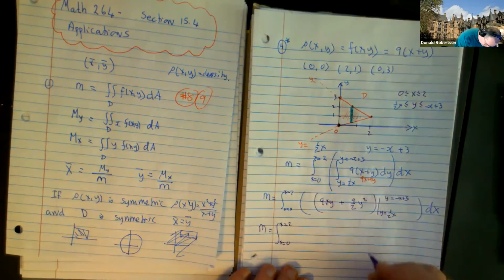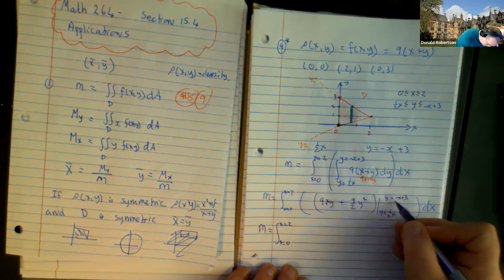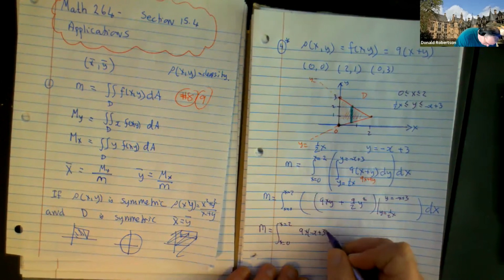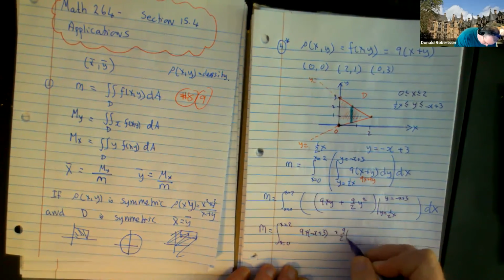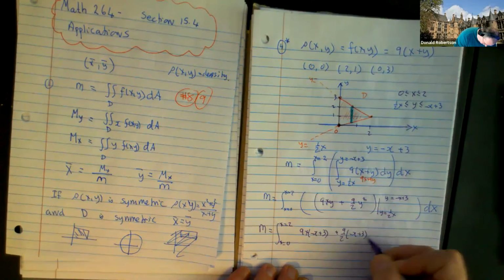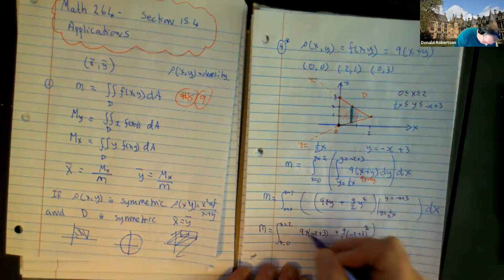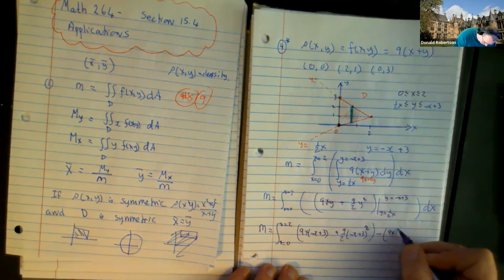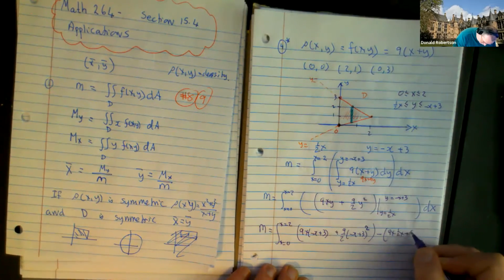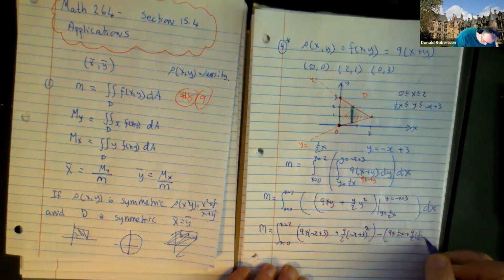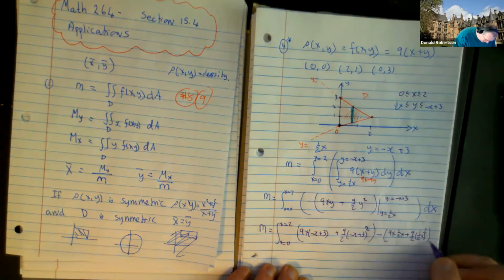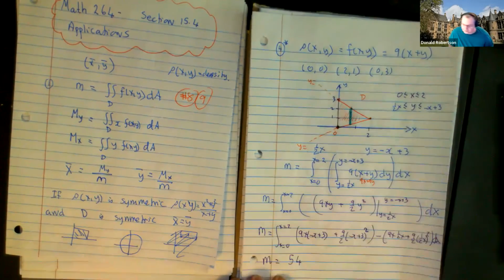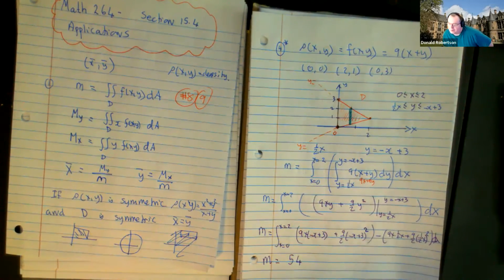And if you plug in this fella here, you get 9x times negative x plus 3 plus 9 over 2 times negative x plus 3 squared, take away, plus in a 1/2 x here, plus 9 over 2 times 1/2 x squared dx. And you're going to trust me, but that's 54, according to what's in front of me.